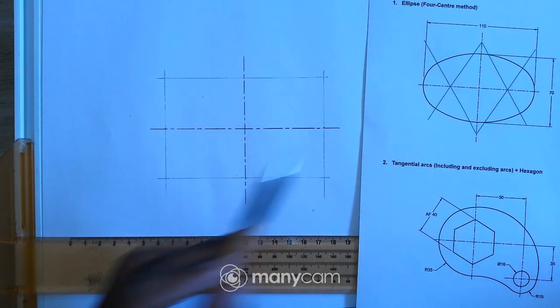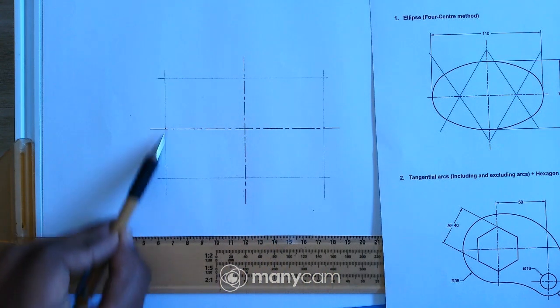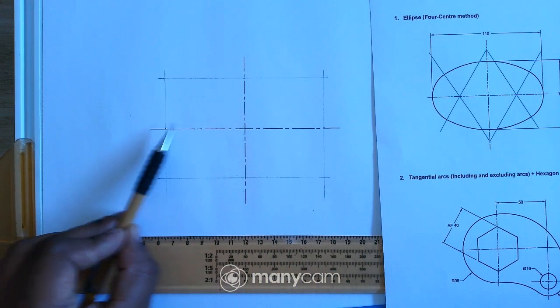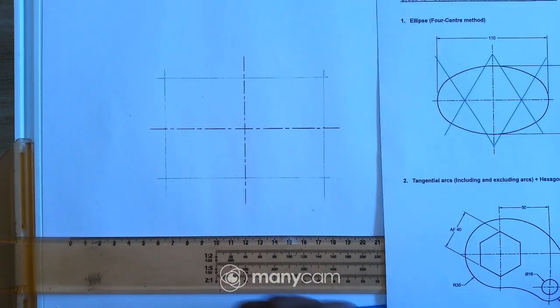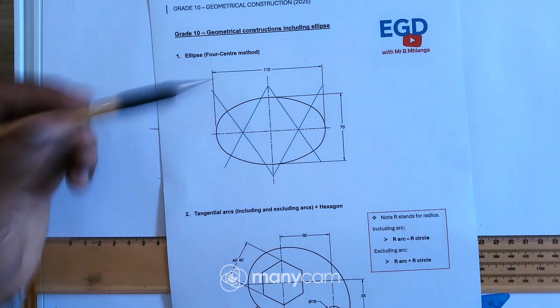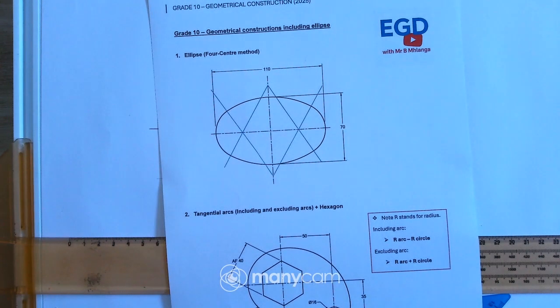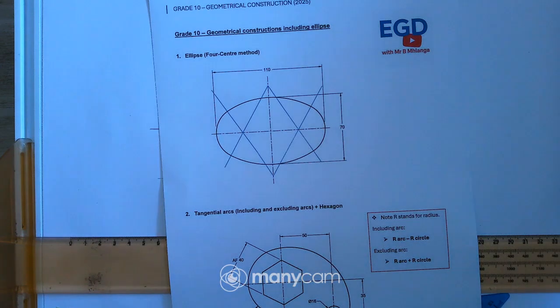So that means this ellipse will fit into this shape, this rectangle. So obviously the ellipse must be within this rectangle over here. So if you check here, I have some lines. Why do I have these lines? I've just added these lines just to explain something.